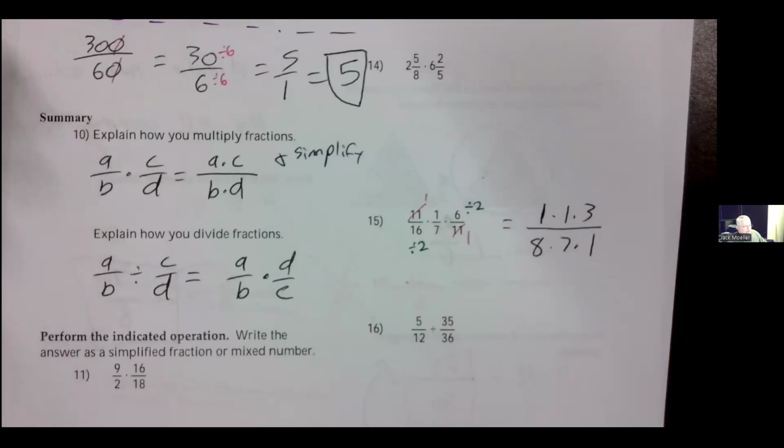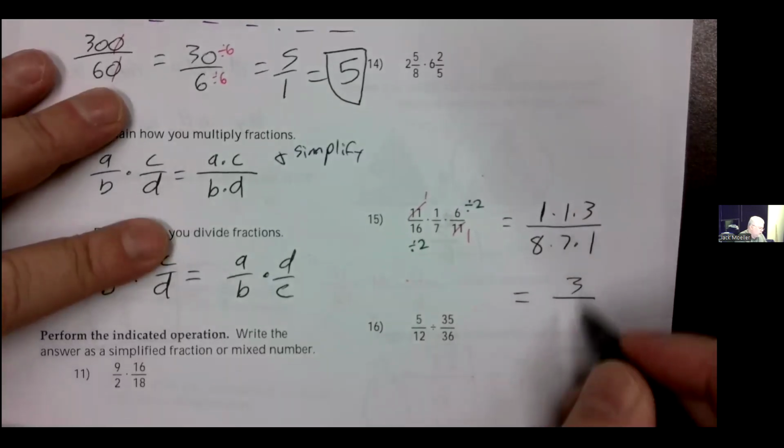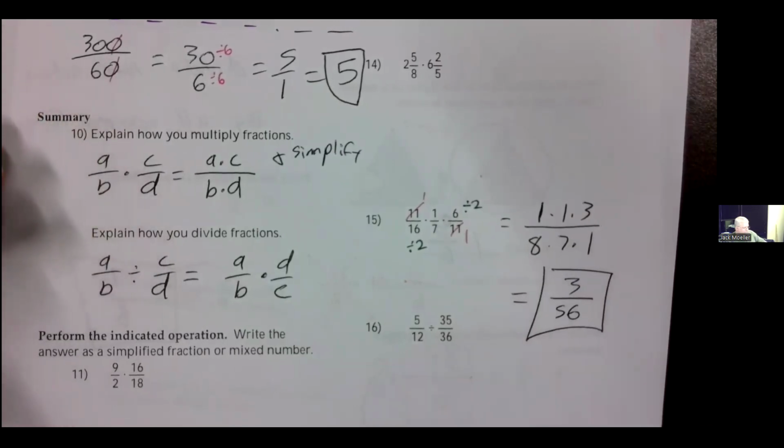And now, is there anything else that can simplify? Well, 3 is the only thing in the numerator. There's no factors of 3 in the bottom. So this is just 3, and 8 times 7 is 56. 3/56. All right.